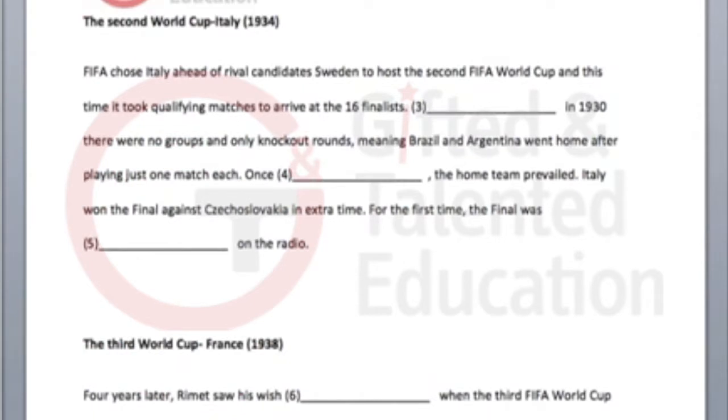For question 3, the clue can be found in the year. So this happened in 1930, and we are actually talking about the event that happened in 1934, the second ever World Cup. So it's not similar. What is another word for not similar? Okay, take note over here that it comes after a full stop. So you have to make sure that it's a capital letter. Okay, this is a very common careless mistake.